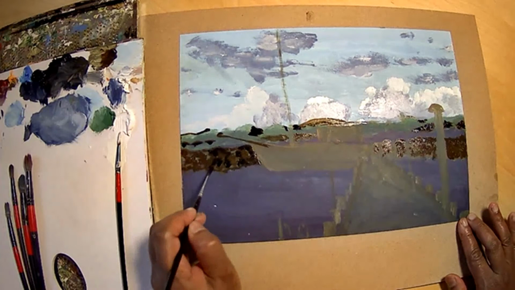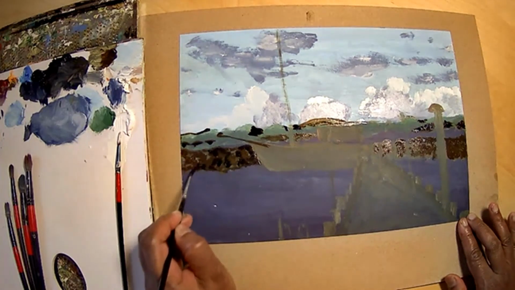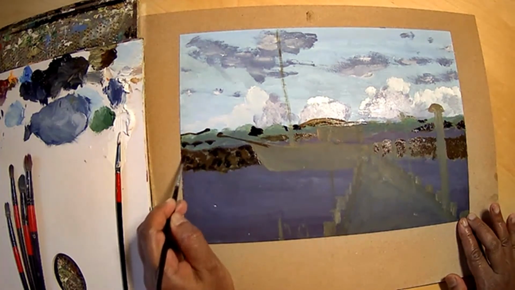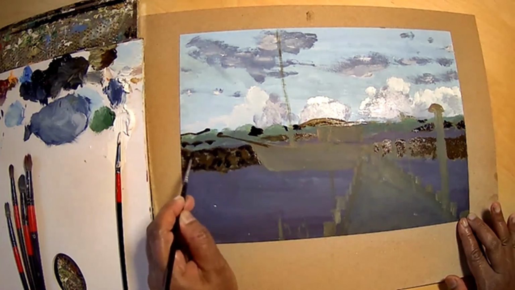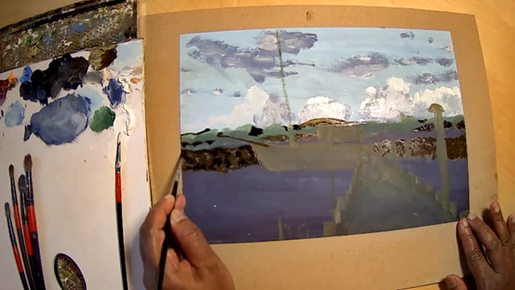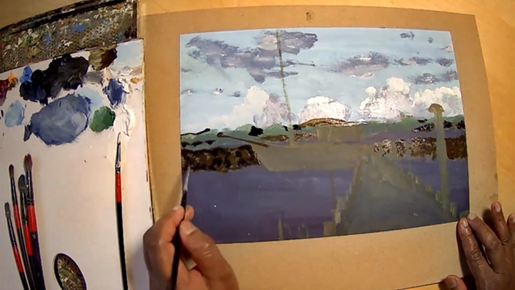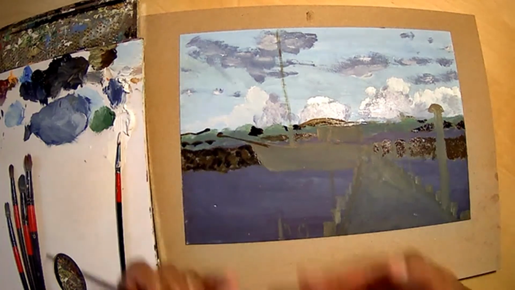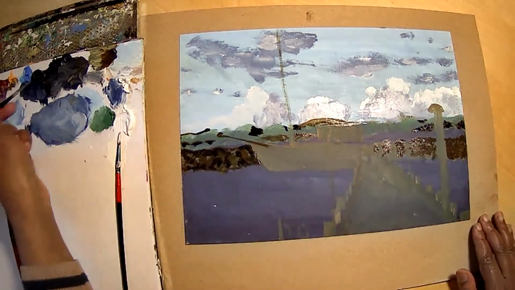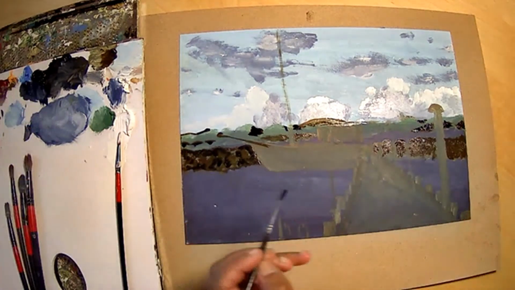These are rocky beds, and I want to add some ivory black, and I also want to add some green as well, because the rocks, because they are very close to the waterway, they have mosses.